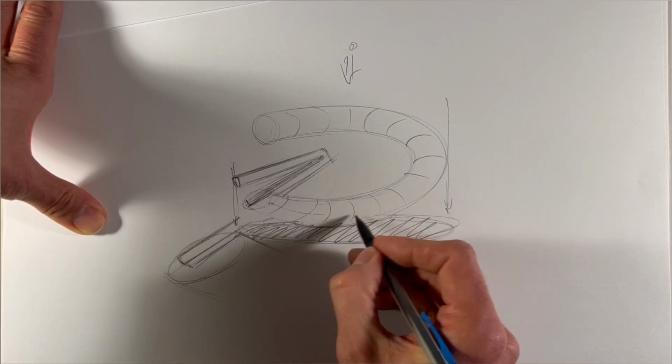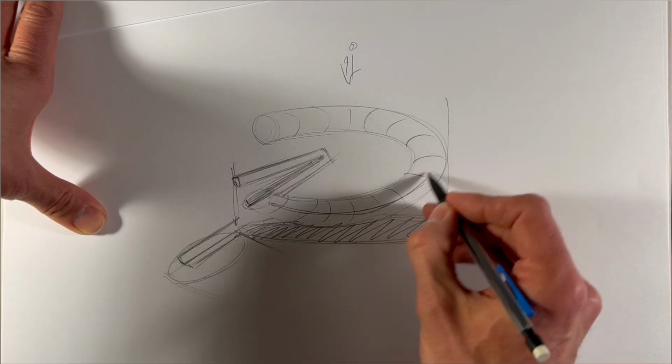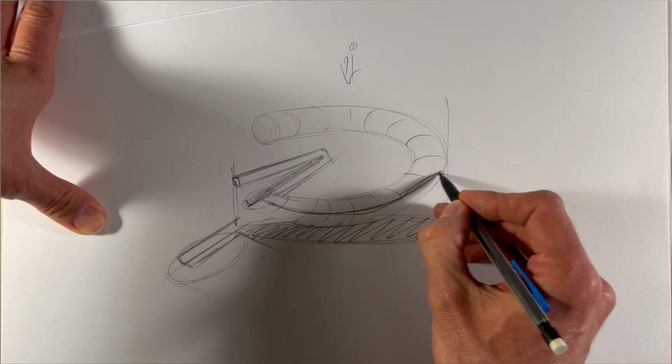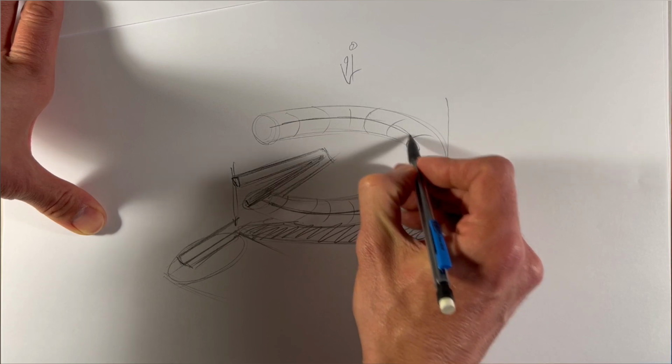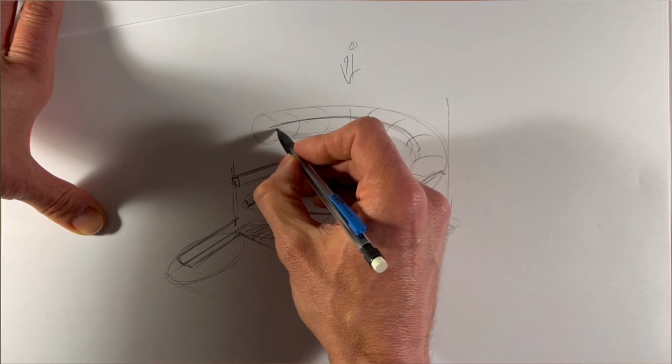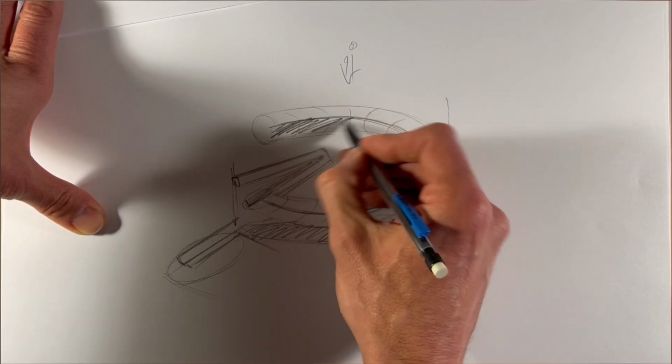And we're going to have some of those reflections. They're going to sort of look like this. Remember, the bottom side is going to have that dark area, right?